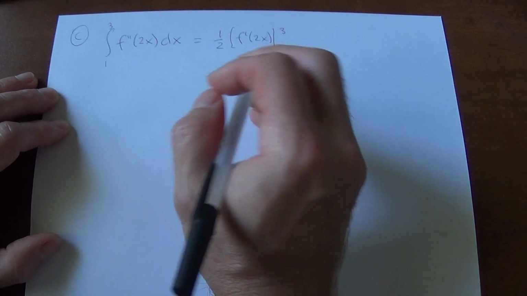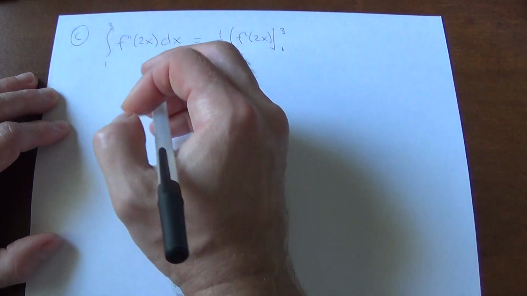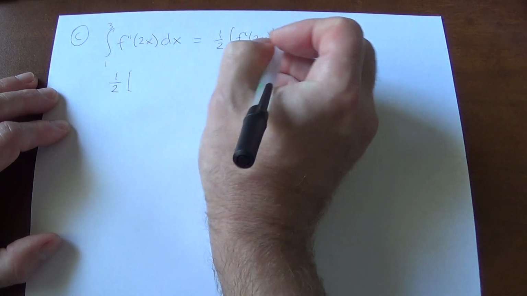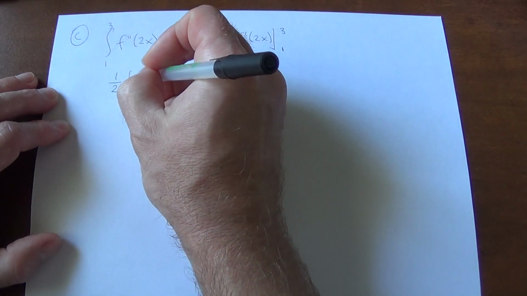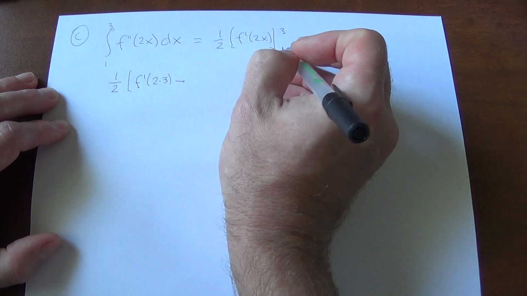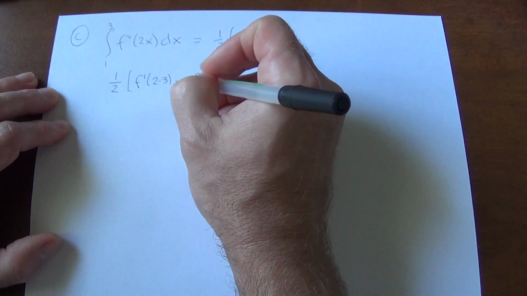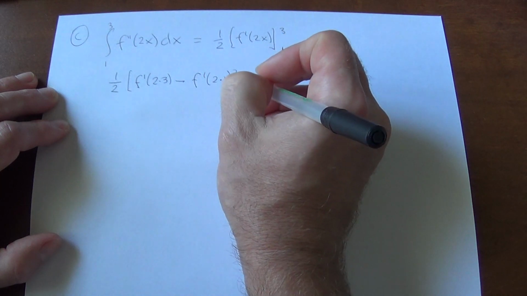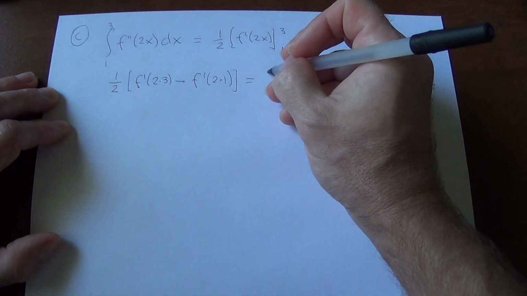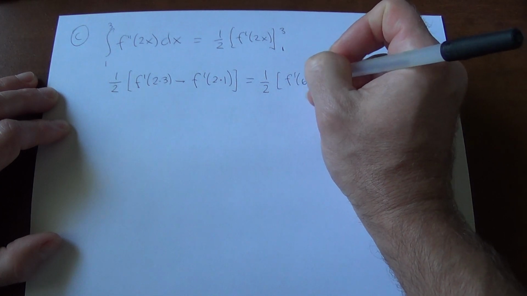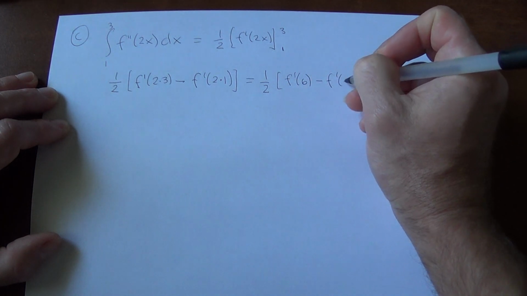Now we go ahead and perform the process that we always do at this point. 1/2 times, substitute 3 in here, so it's f prime of 2 times 3, and then minus, substitute 1, f prime of 2 times 1, which gives us 1/2 of f prime of 6 minus f prime of 2.